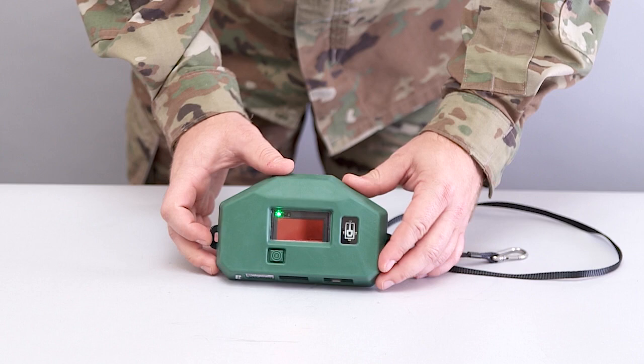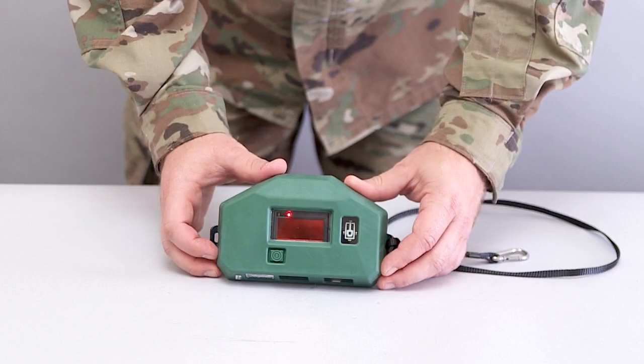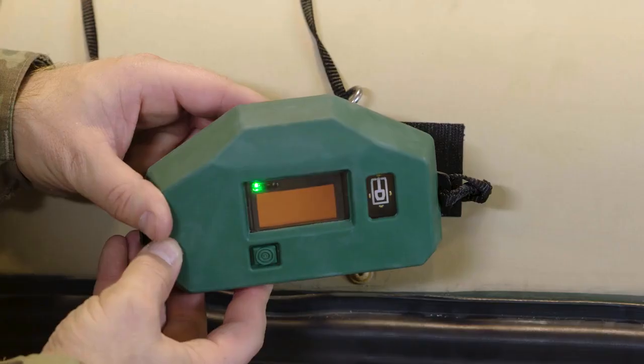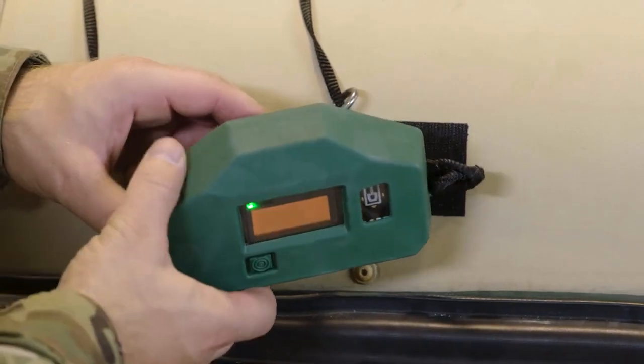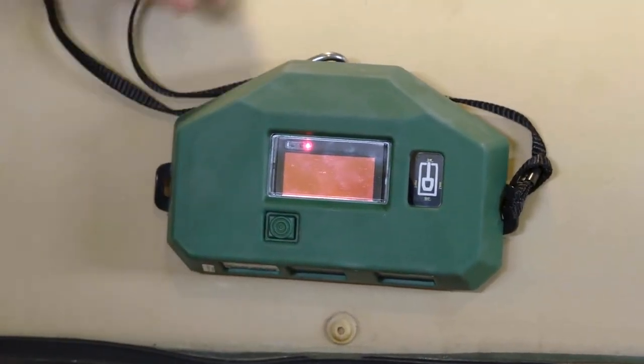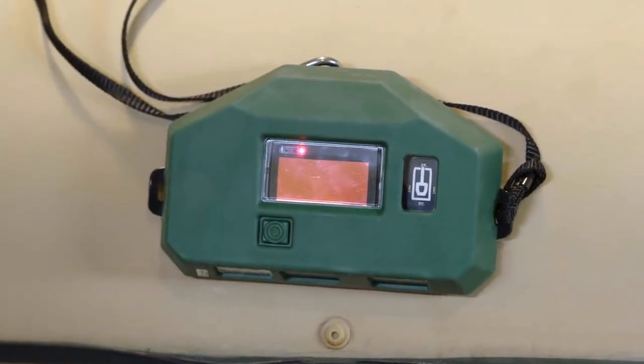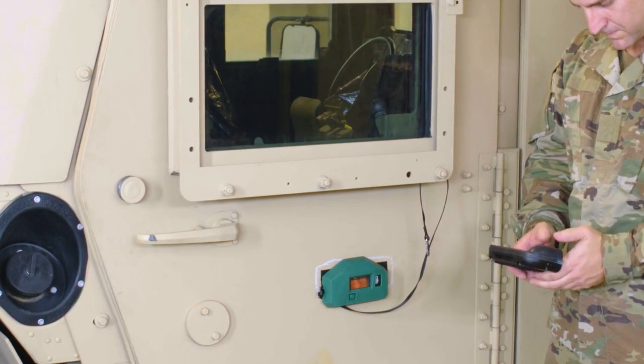The green LED lights up for 0.5 seconds. Then the red LED lights up for 0.5 seconds. Then the green LED lights up for 3 seconds for built-in test, BIT, pass, or the red LED lights up for 3 seconds for BIT fail. To associate the LDs, conduct the following.